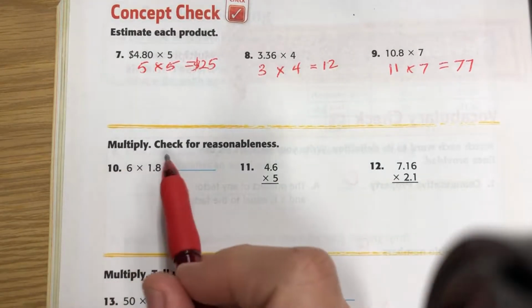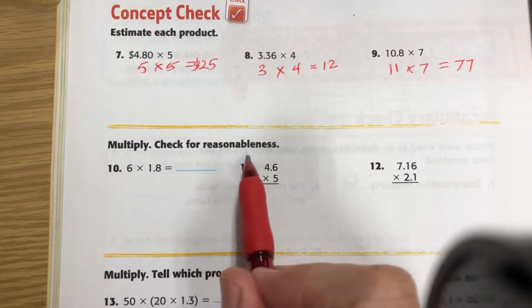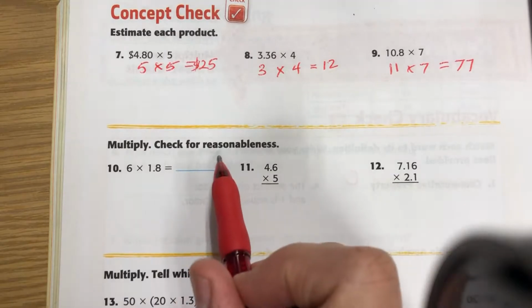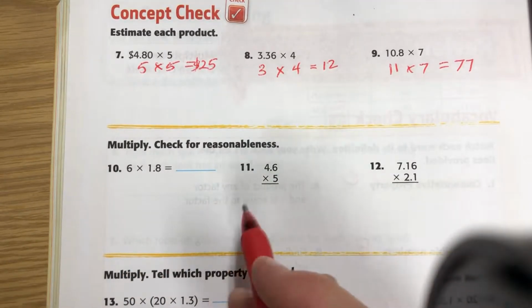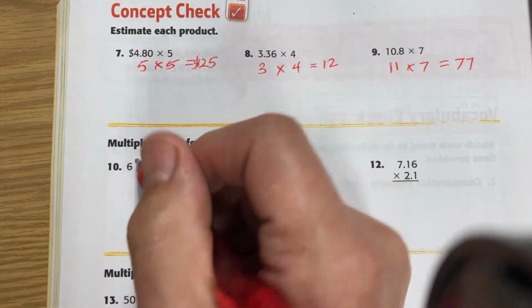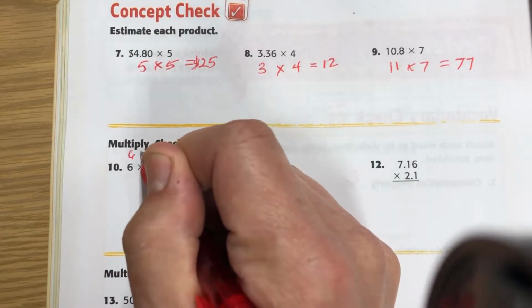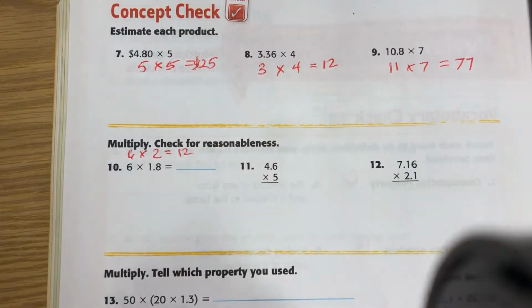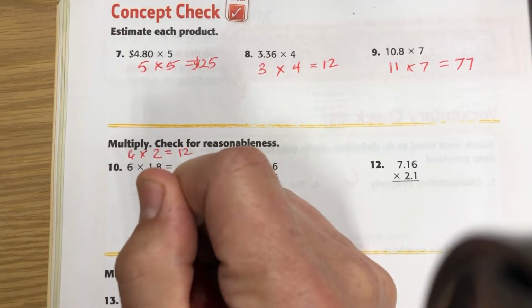All right. Multiply, check for reasonableness. Check for reasonableness means you're going to estimate just like we did here, and then you're going to compare it with your multiplication. So first let's go ahead and estimate. If I estimated, it would be 6 times, that's close to 2. So 6 times 2 is 12. So now let's do our multiplication.